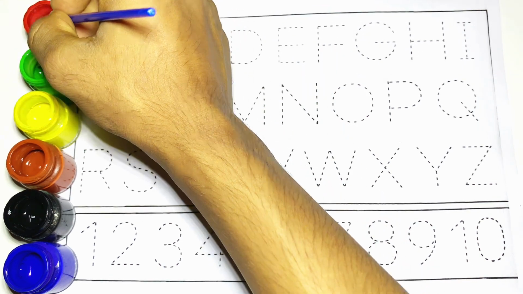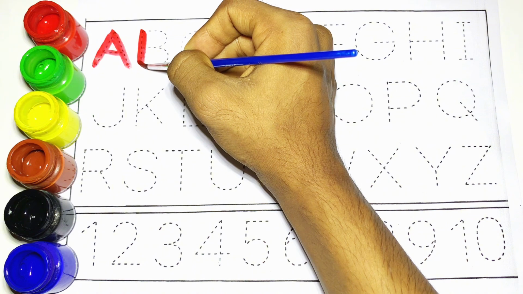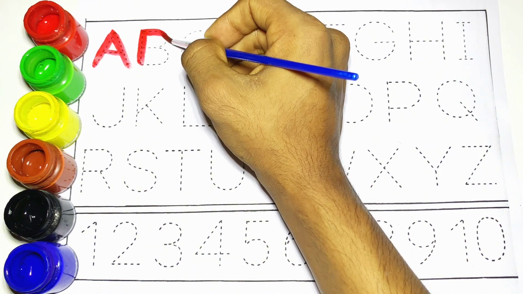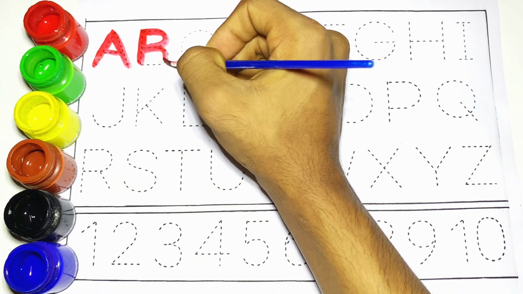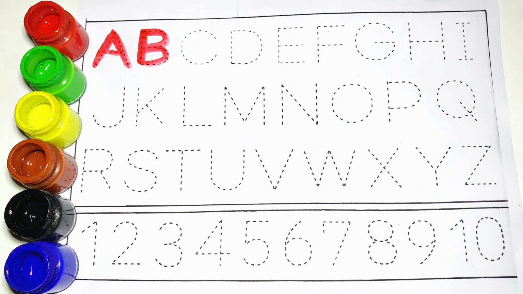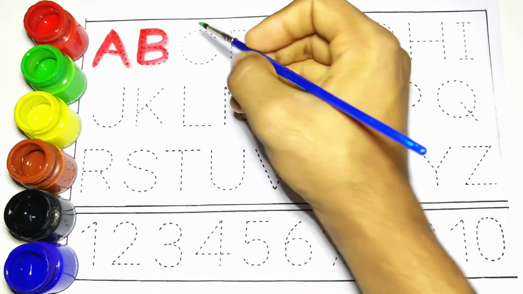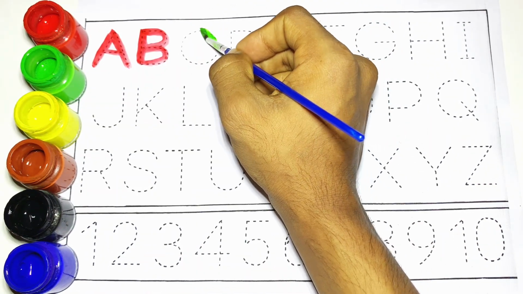Kids, again use red color and draw B. B for ball, B for bat. The alphabets of B. Kids, now draw C. C for cat, C for car. The alphabets of C. And use green color.